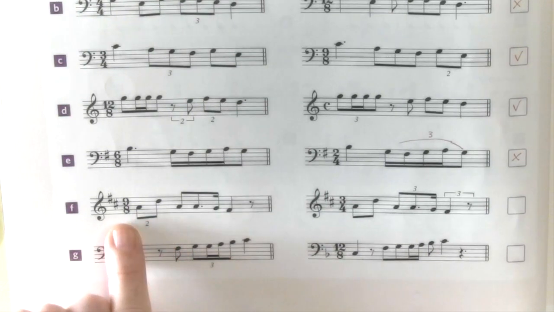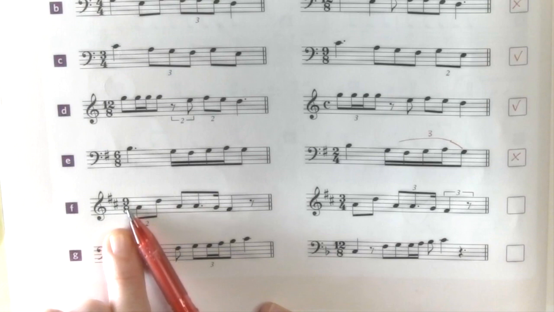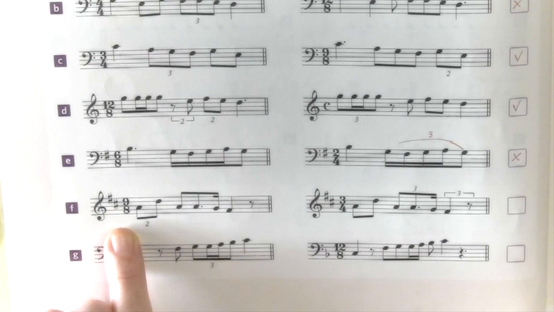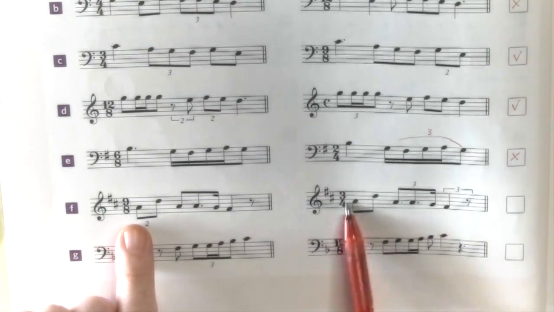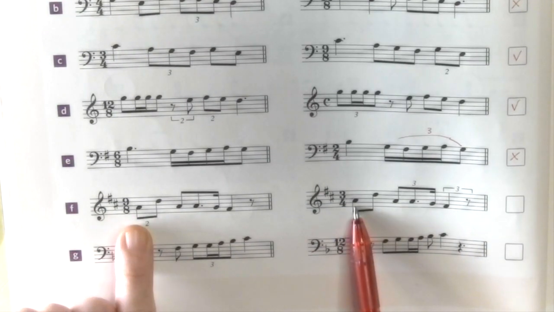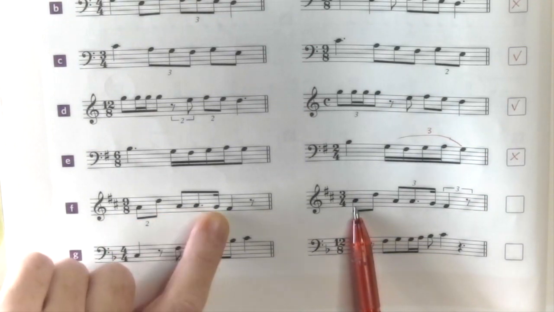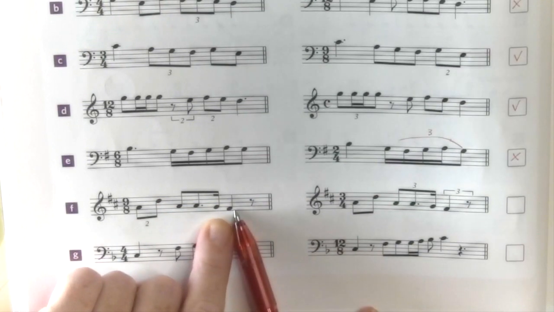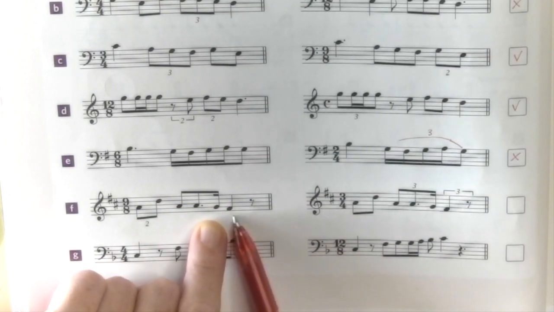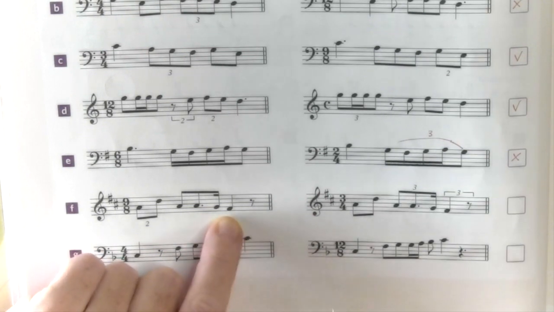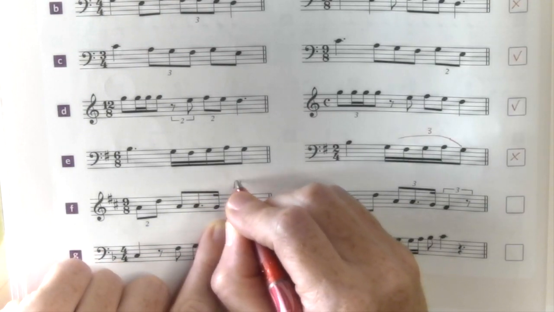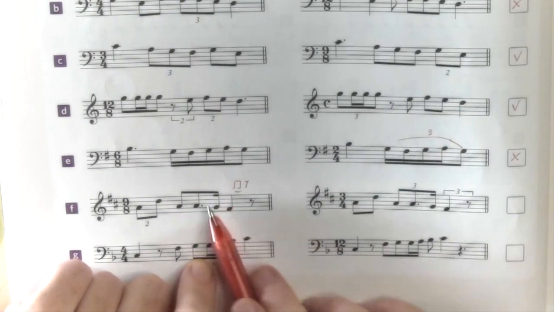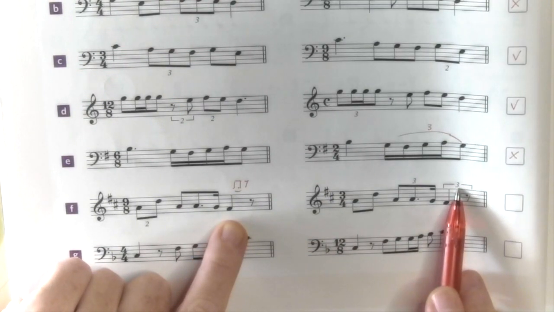Nine-eighths becomes 3/4. 3 movements of quavers become 3 movements of crotchets. A duplet becomes simple 2 quavers. A 3 quavers, it's the same with a triplet sign. And then this is the equivalent of 3 quavers. It's basically this. And so we need the same with a triplet sign. Perfect.